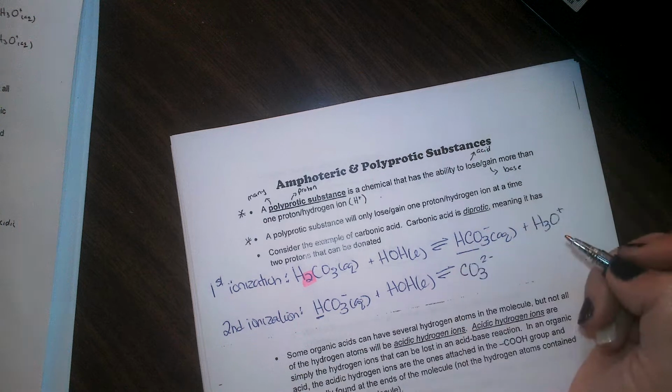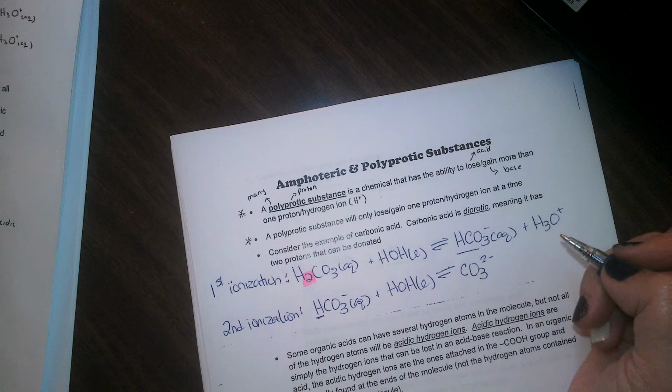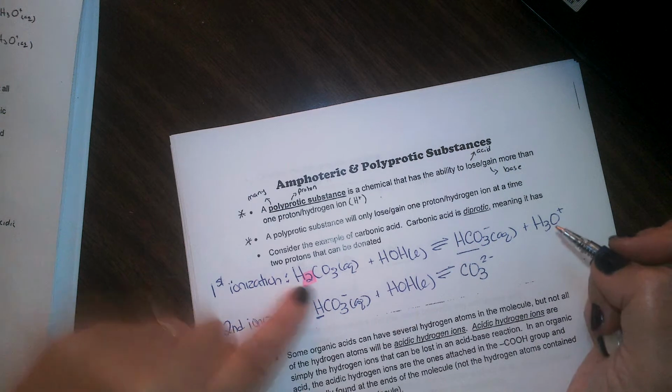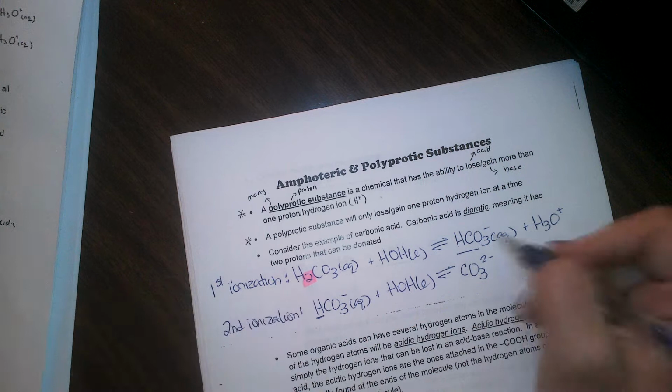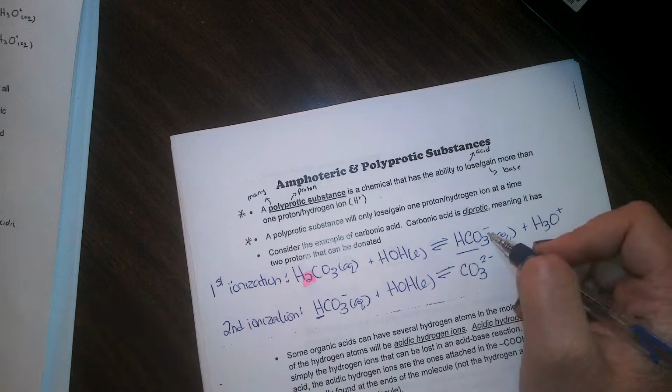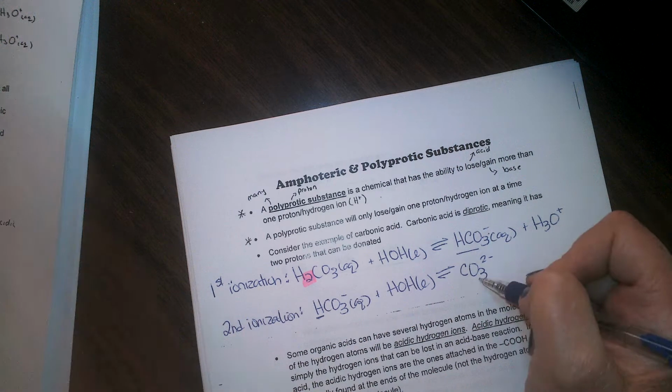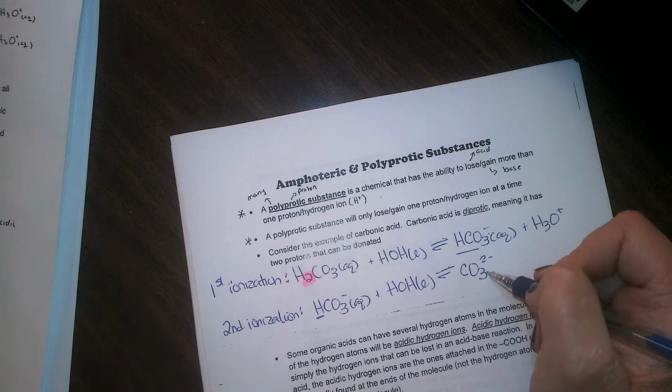Every time we lose a proton, we have more electrons than protons, so our charge will go up. Notice that we start here at a net charge of 0. We donate a proton, now we have a net negative charge. We donate another proton, we have a net negative charge of 2 minus. So would you have a net charge of H3O2 plus?